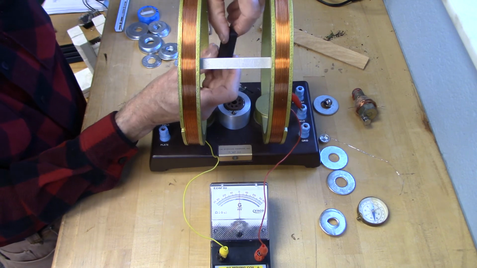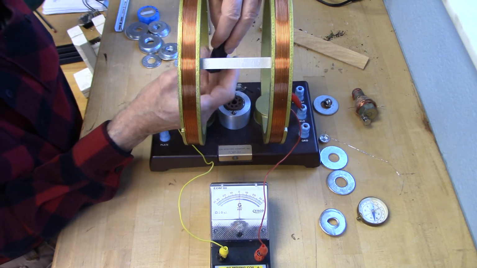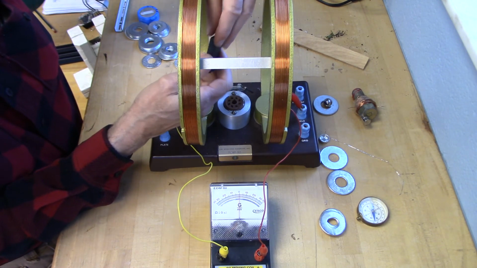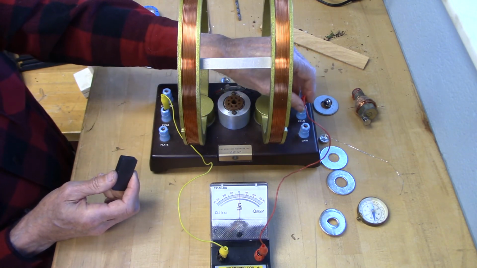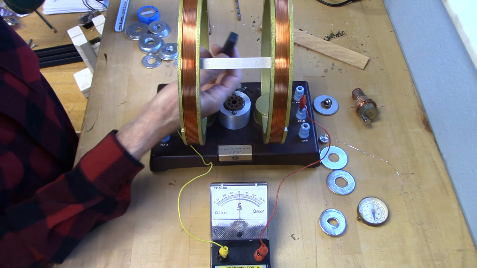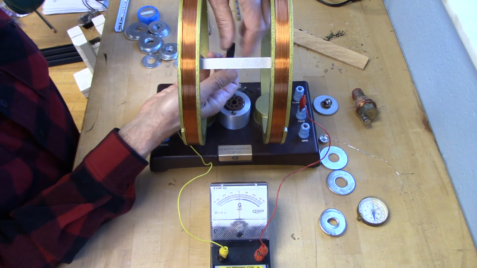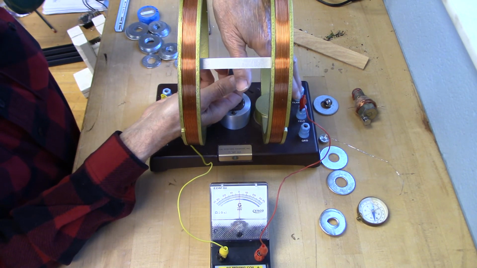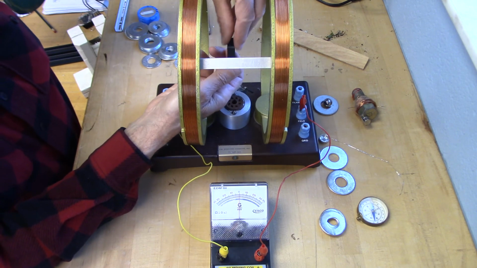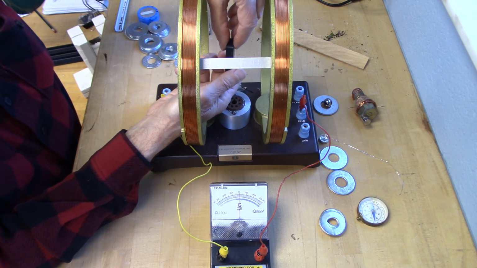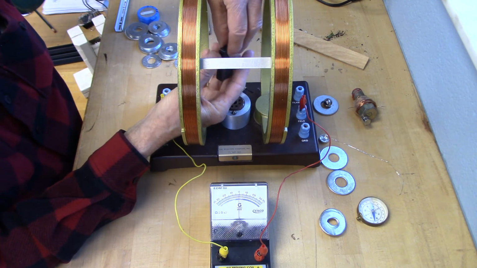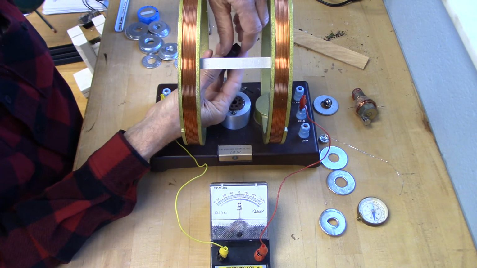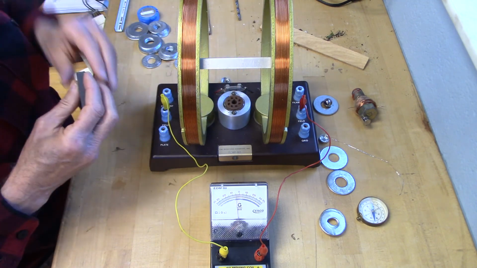I can spin the magnet, and looks like somehow, in catching the magnet, I disconnected one of the leads. Okay, if I spin the magnet, we can see how we get an alternating current.